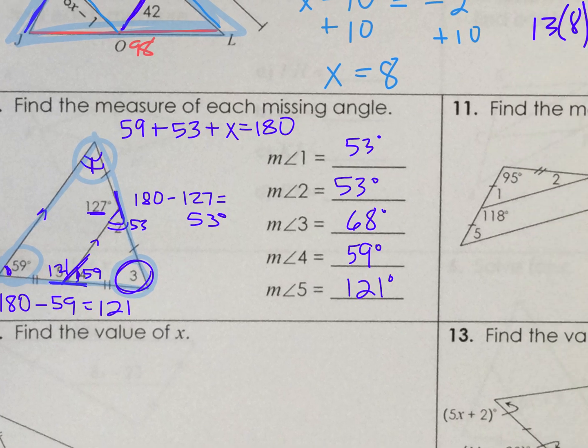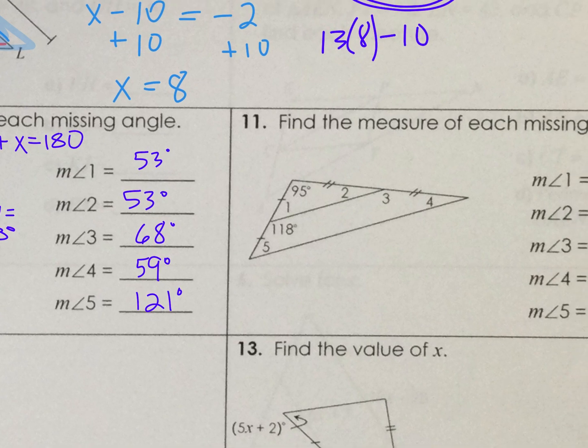All right, you do the same thing right here on number 11. To figure out what's the same, I'm going to go ahead and help you just a little bit. I'm going to let you know that angle 4 and angle 2 will be the same, and angle 1 and angle 5 will be the same. And remember that 1 is on a straight line right here with 118, and 2 and 3 are on a straight line with each other. You should be able to figure them all out.